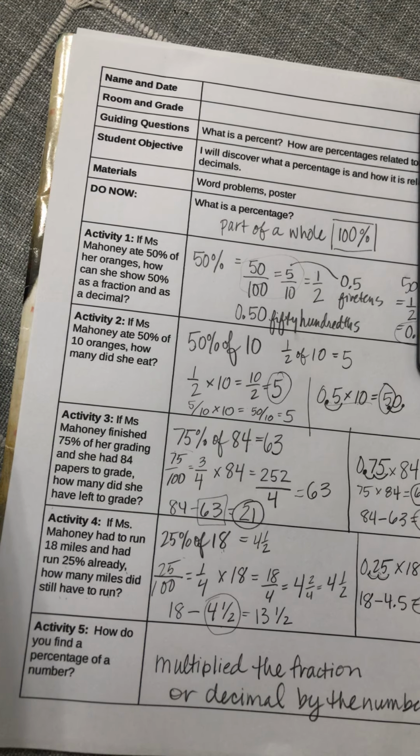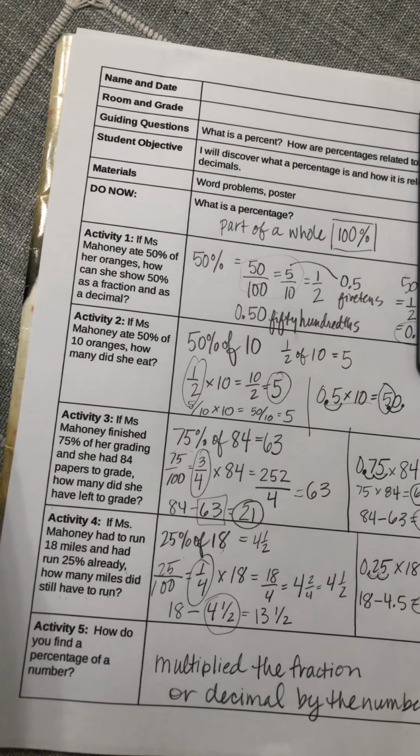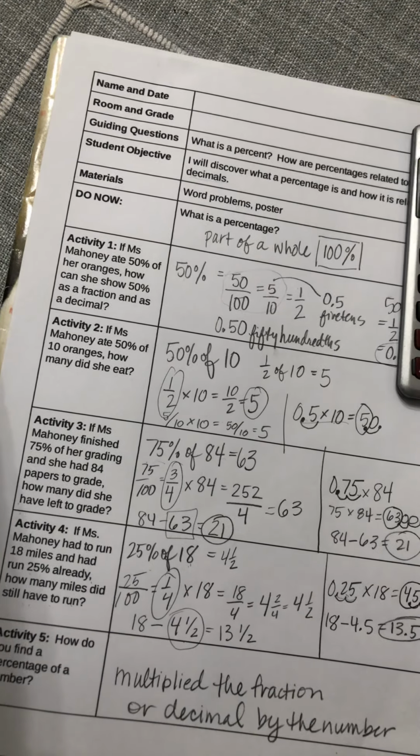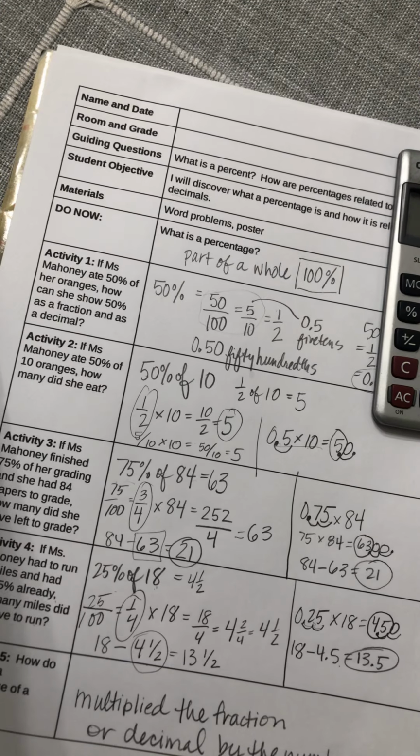And if you can easily find equivalent fractions to that, like we did here for 1/4 and 3/4 and 1/2, then you can just multiply your number by that fraction. If it's not a number you can easily find an equivalent fraction for, you can use the decimal method. Hope this was helpful.